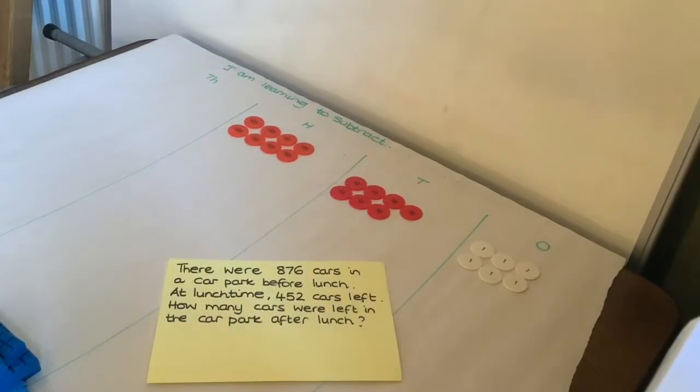Let's finish today with one more problem. There were 876 cars in a car park before lunch. At lunchtime, 452 cars left. How many cars were left in the car park after lunch? If you pause the film for a minute, try to work it out with the place value counters on screen, and I shall reveal it in just a minute.